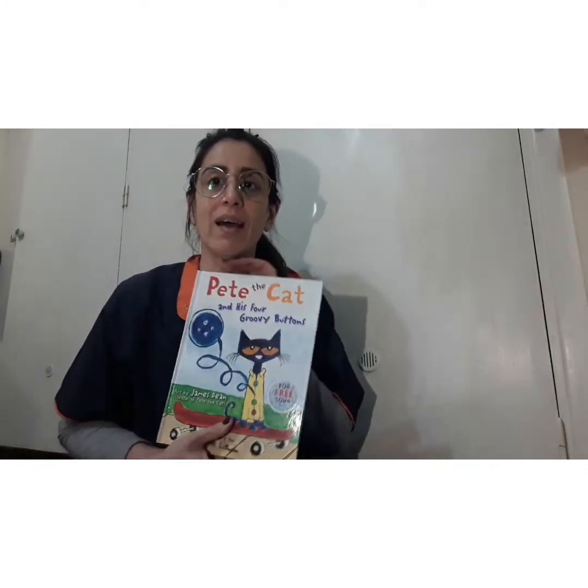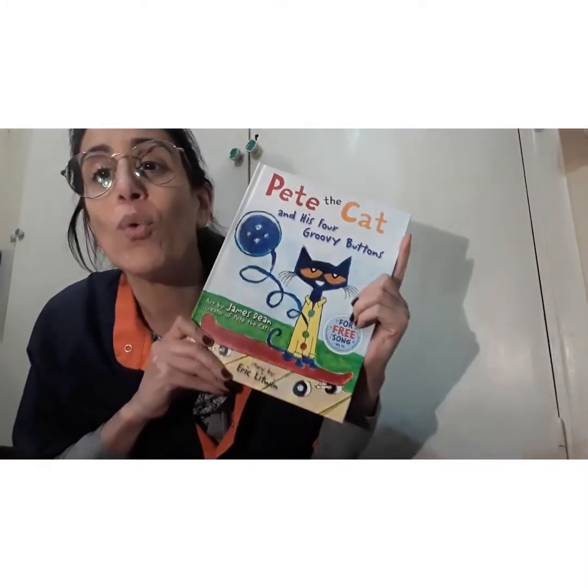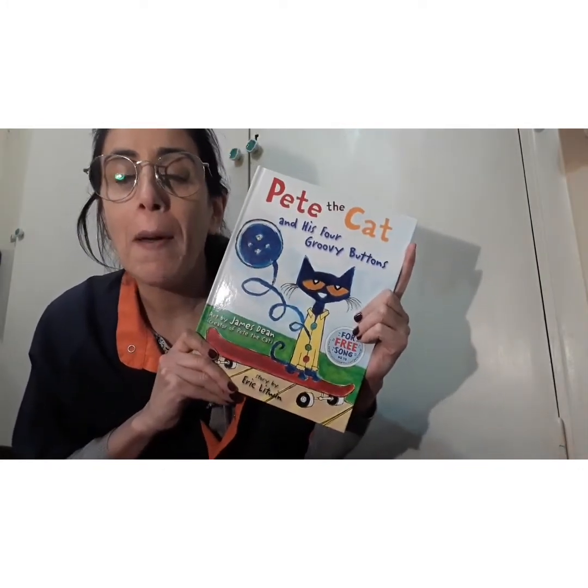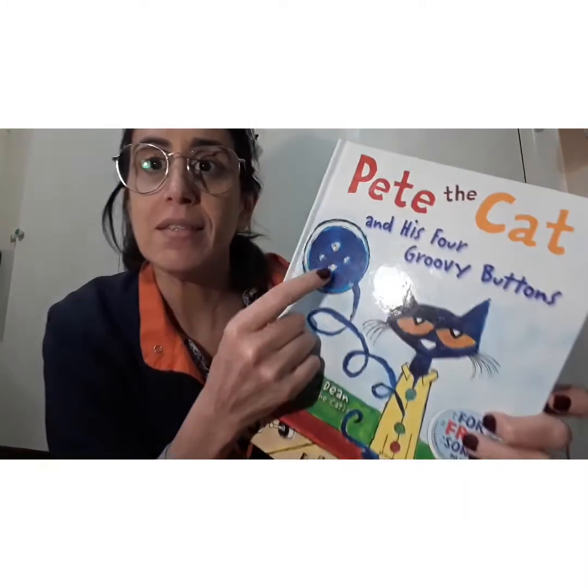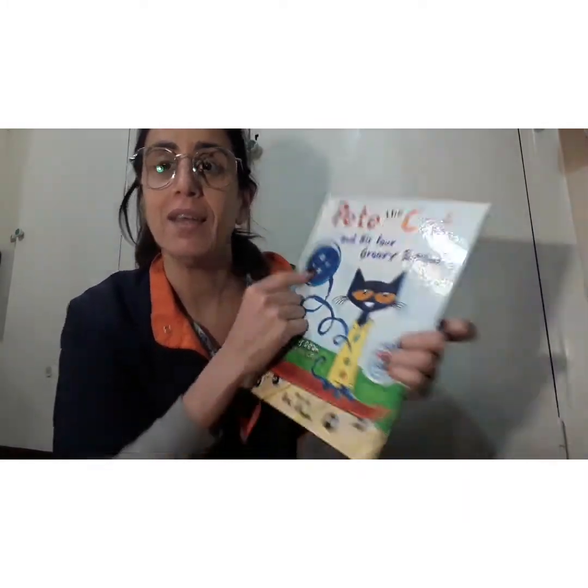Look, I have here this wonderful book, Pete the Cat and his 4 groovy buttons. This is a button, okay?